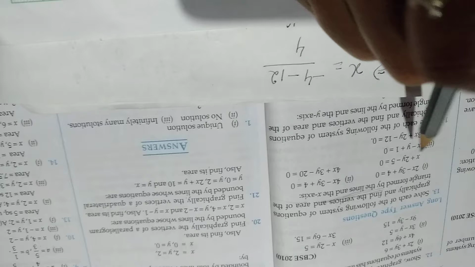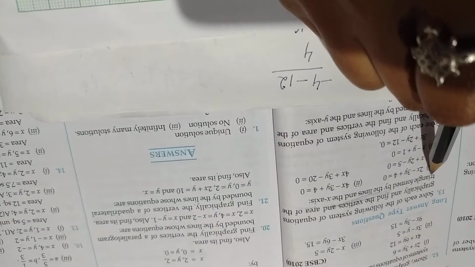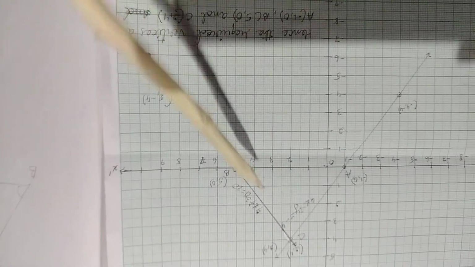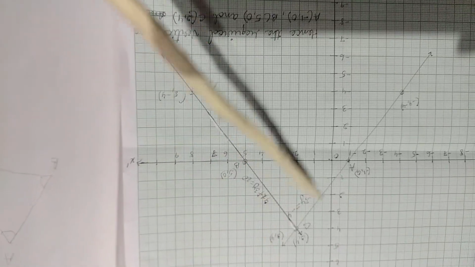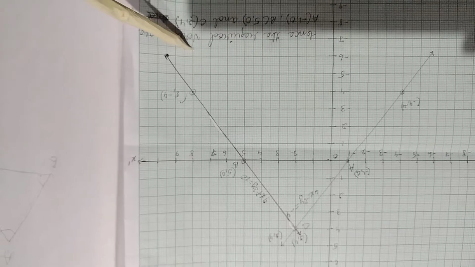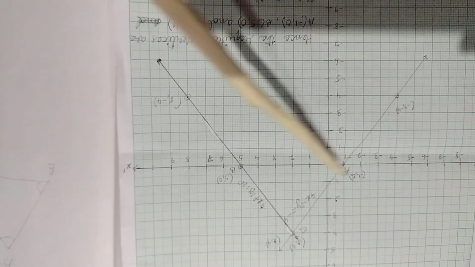Again, coming to the question, what is the other part of the question? The question is: find the area of the triangle formed by the lines and the x-axis. Lines means we have 2 lines and the x-axis.